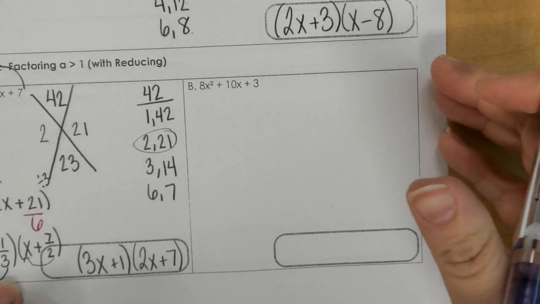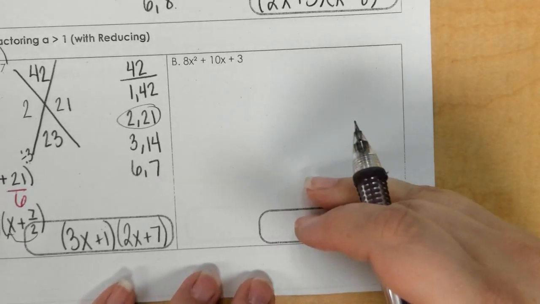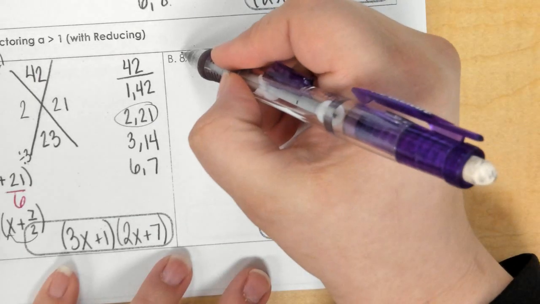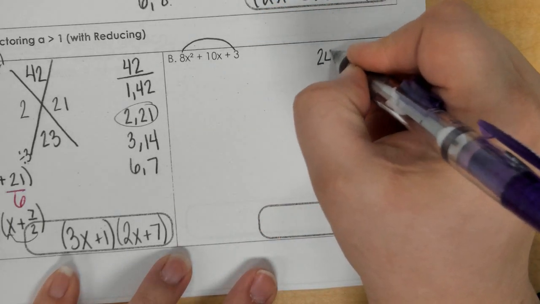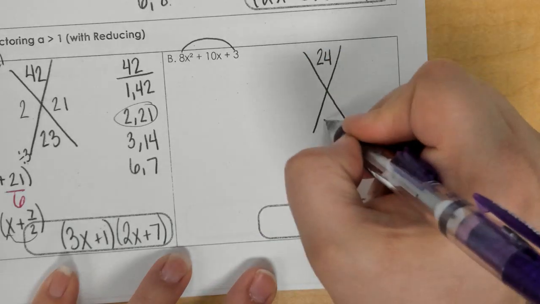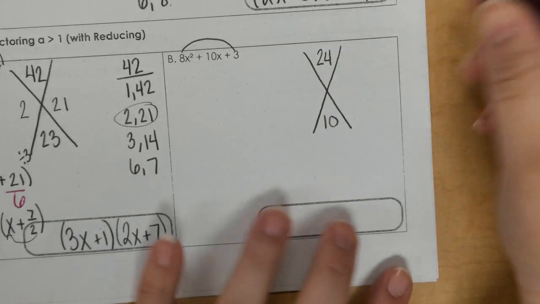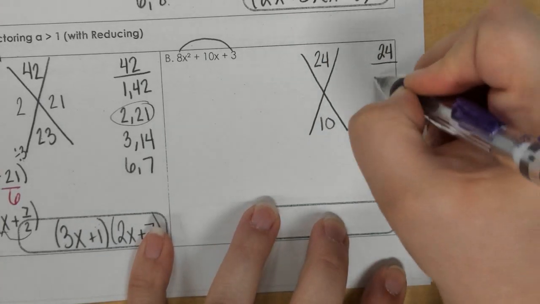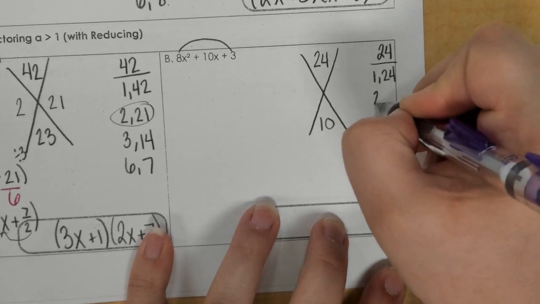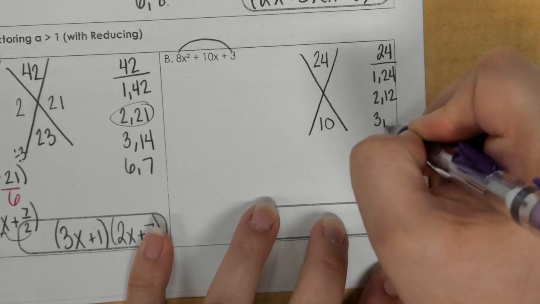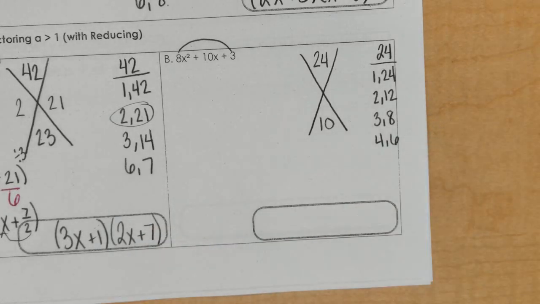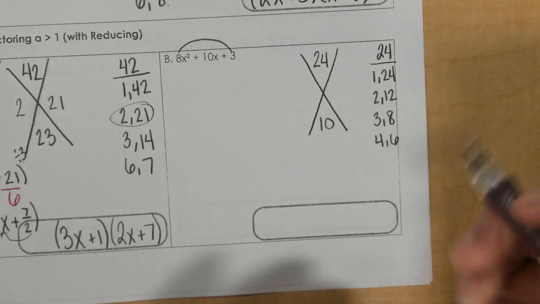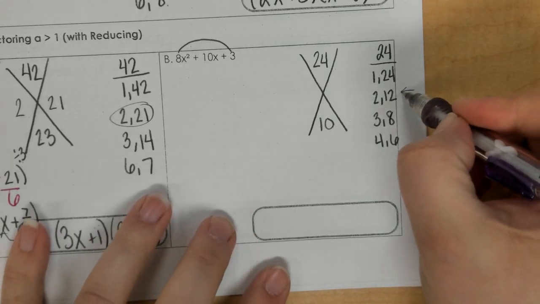Okay, part B is very similar because it's also a reducing type problem. So let's start step 1. First times last is 24. Our goal is to get to the middle number 10. So the factors of 24 are listed here to the side. Which factor or factors can make 10? We have 2 of them.